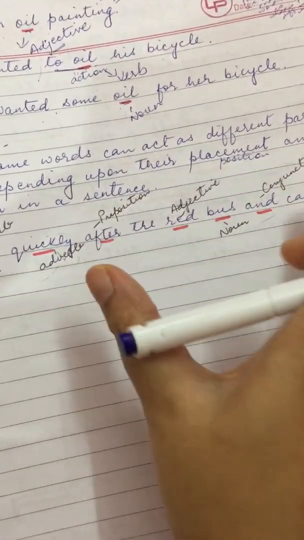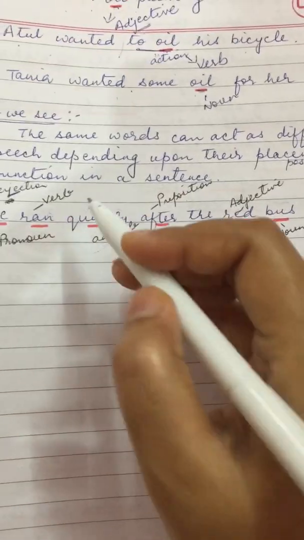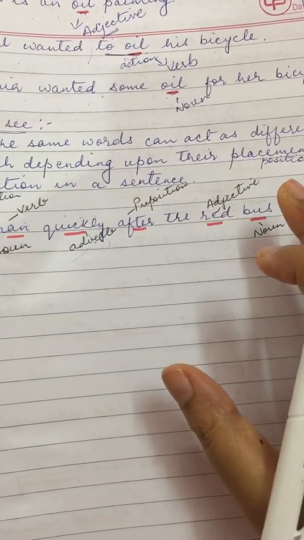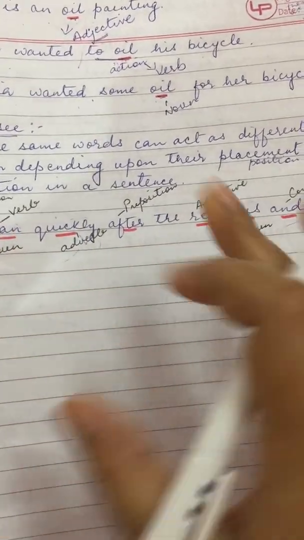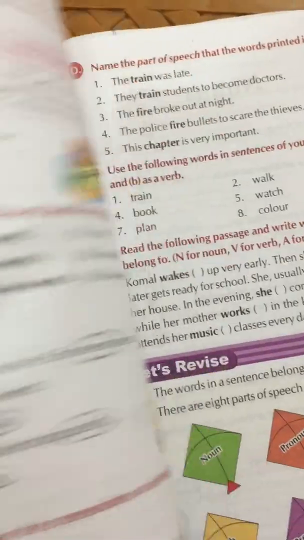So you can make your own sentence where you can put all the 8 parts of speech. You can make a sentence with all the 8 parts of speech. Now move to the next page.